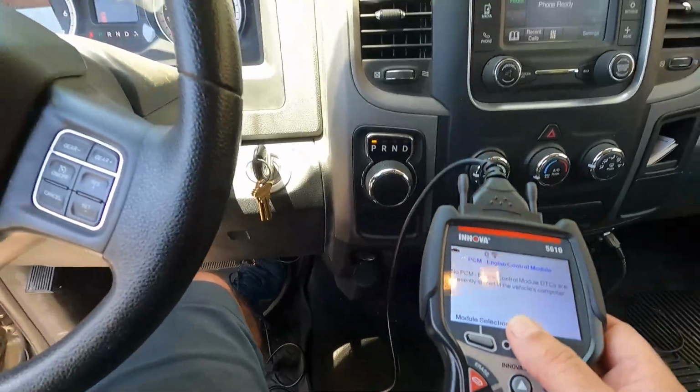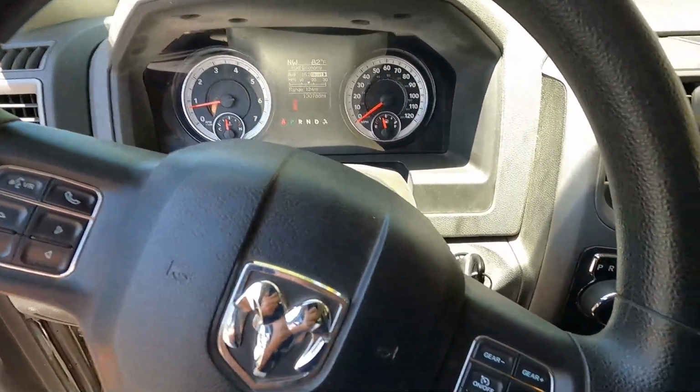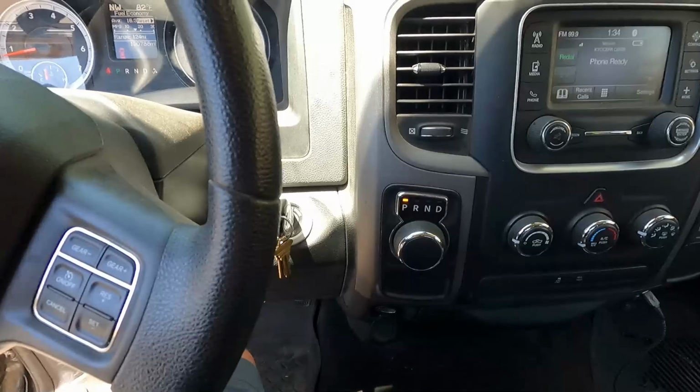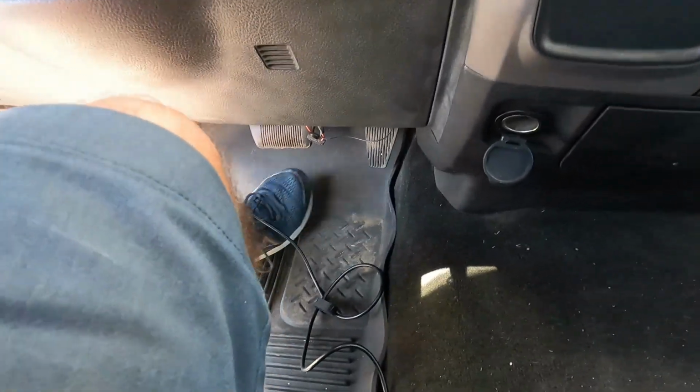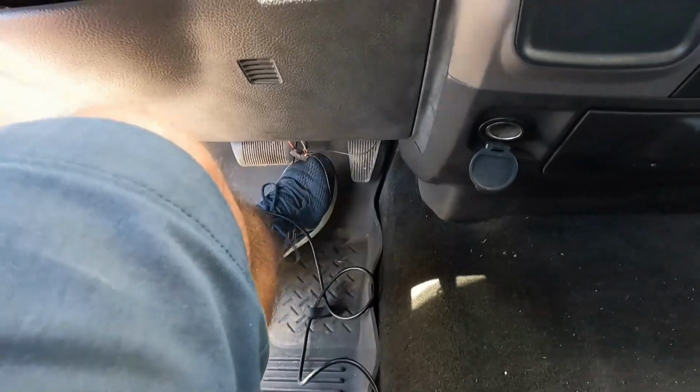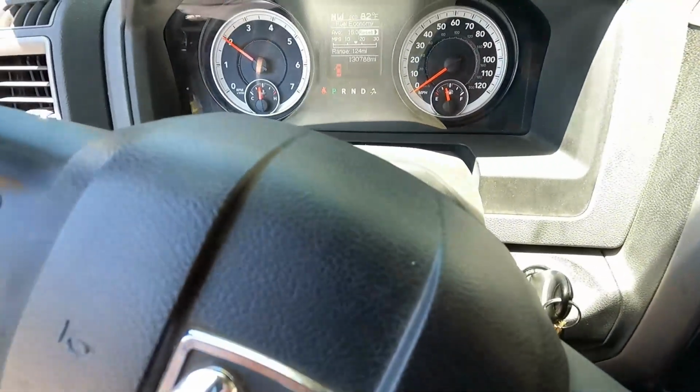Well, that was a quick one, and that was an easy one. So you gotta love the no parts required fix every once in a while. You know, sometimes that happens. You just take out the floor mats to clean everything and you miss a pedal. So looks like we are good to go.